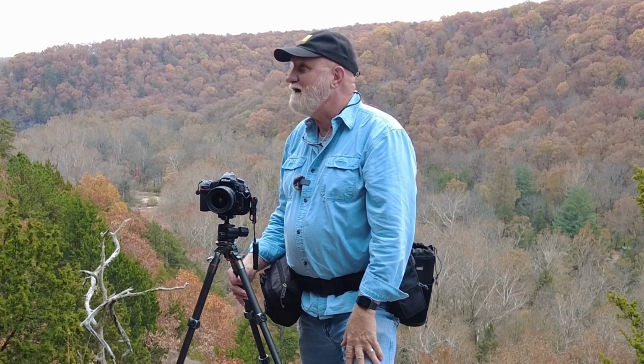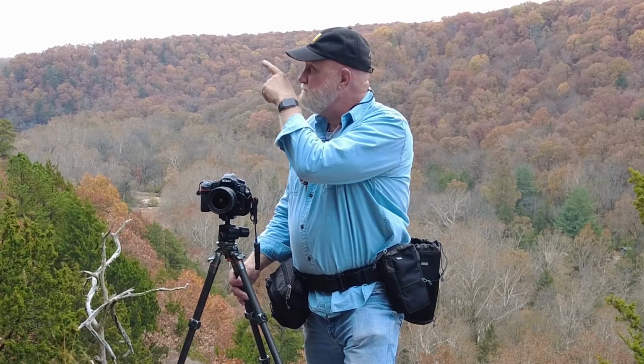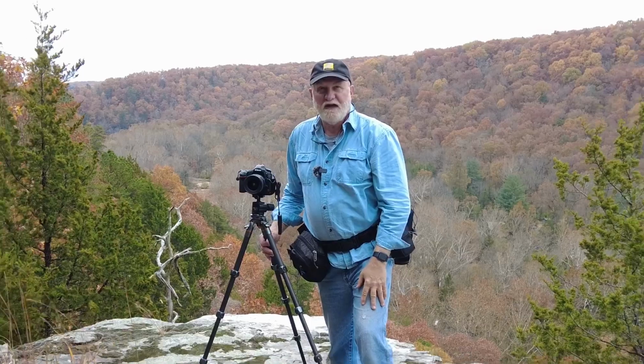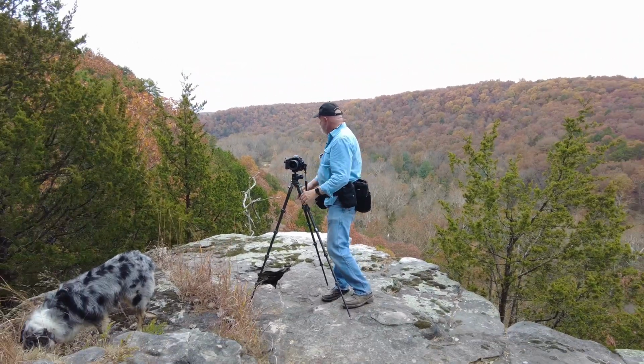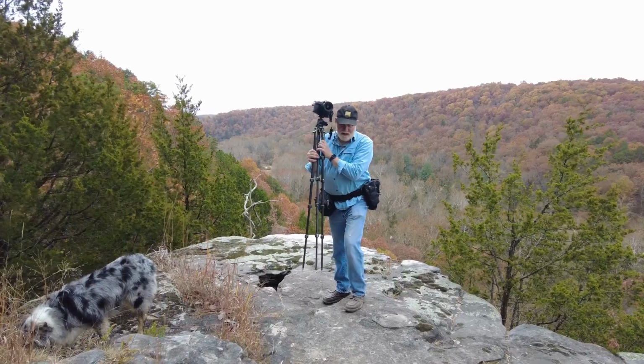We're gonna have to hike back. I have to get my grandson. There's a couple trees I want to look at up here, see what they look like, but it was well worth the hike. So Piper and I are going to head out of here.